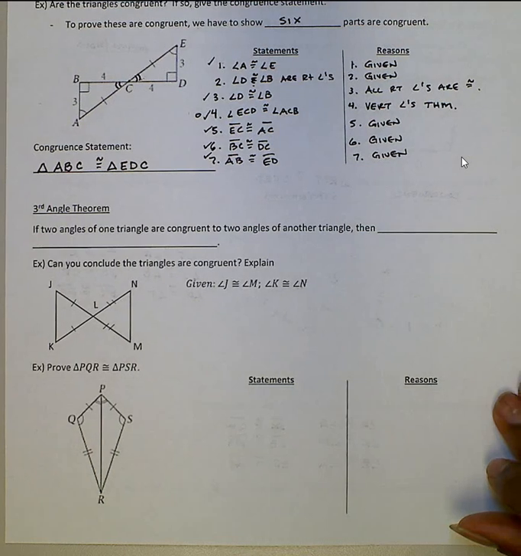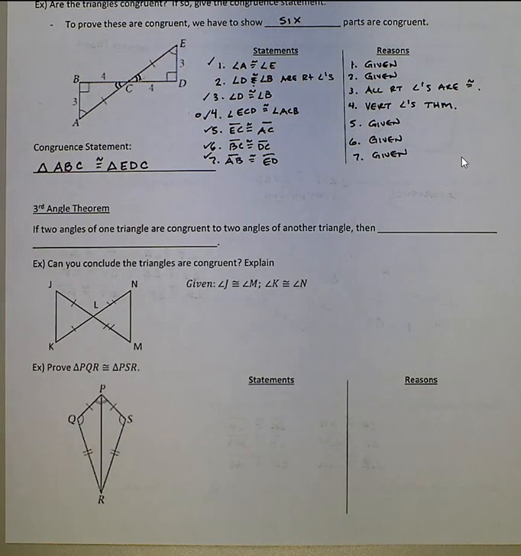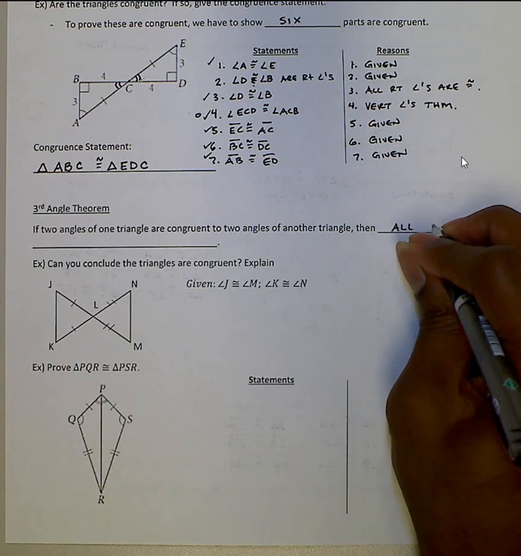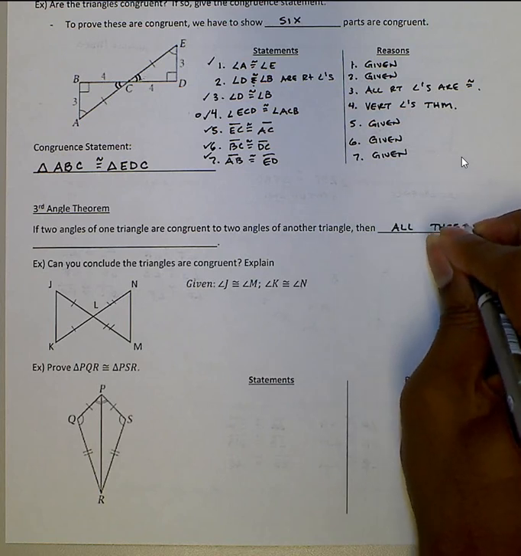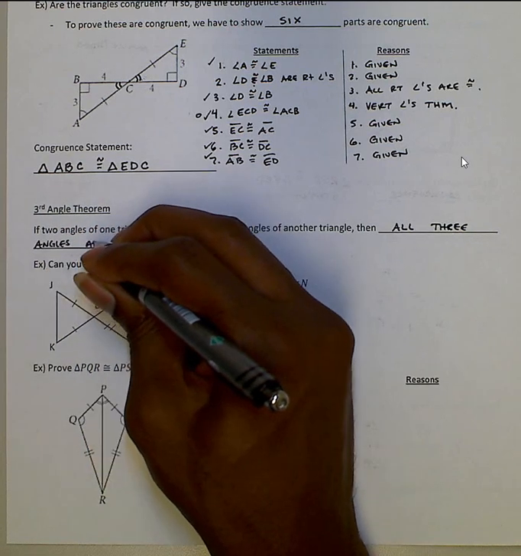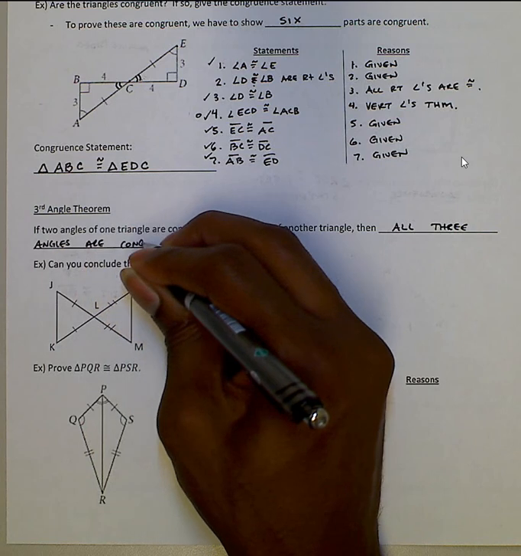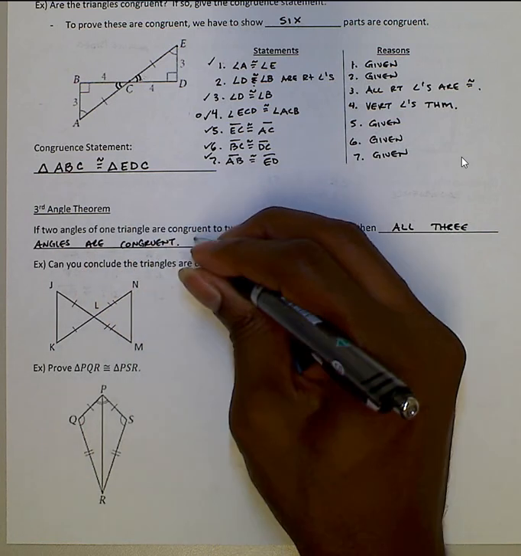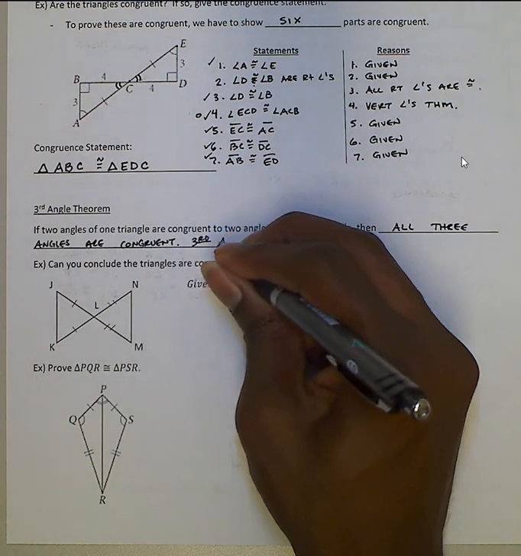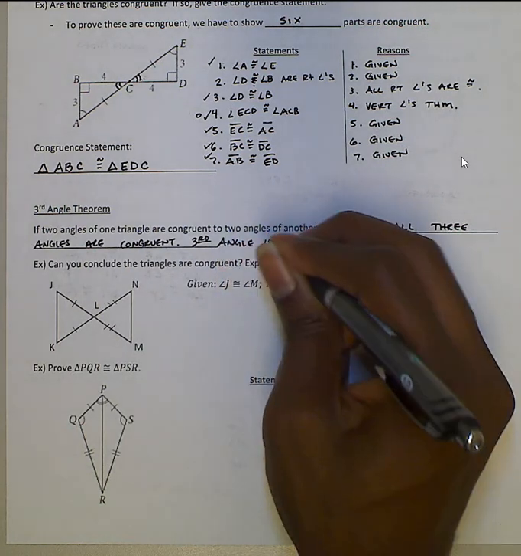All right. Well, last, or maybe a first theorem. Okay, our first theorem for this chapter is the third angle theorem. And what it says is if 2 angles of one triangle are congruent to 2 angles of another triangle, then all 3 angles are congruent. Or we can say the third angle is congruent as well.